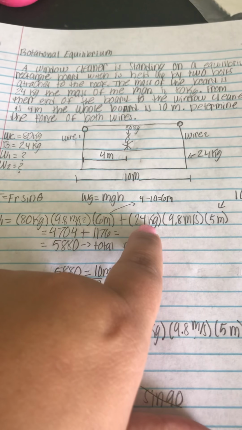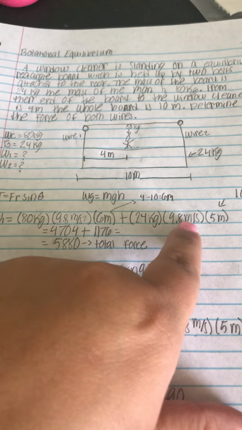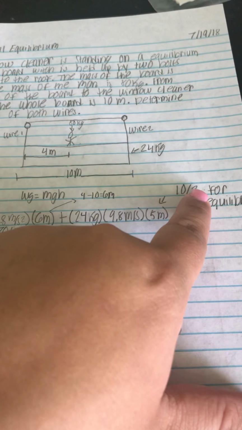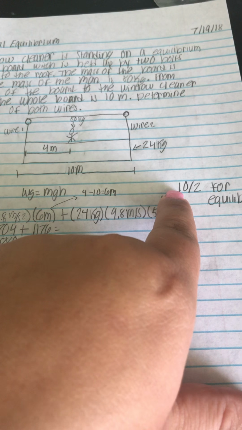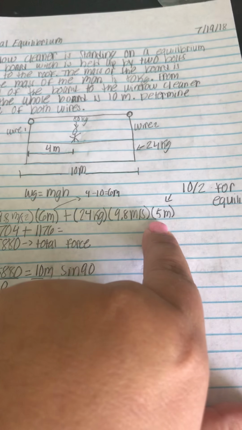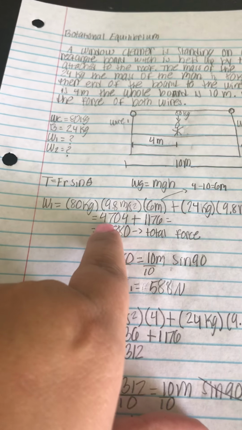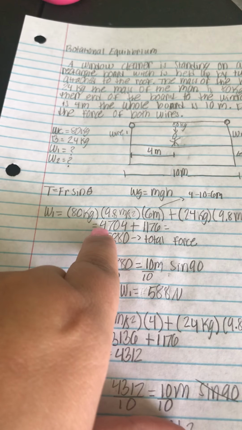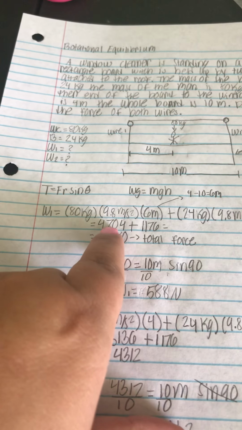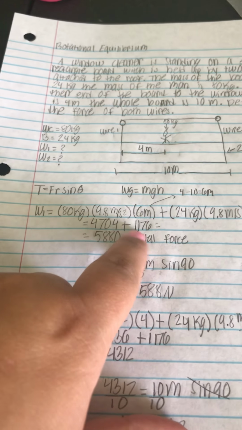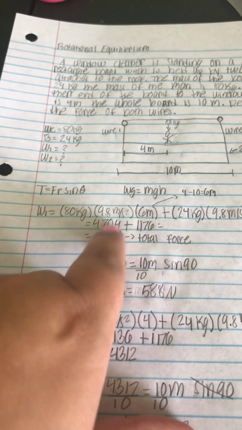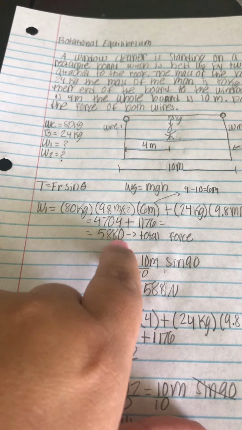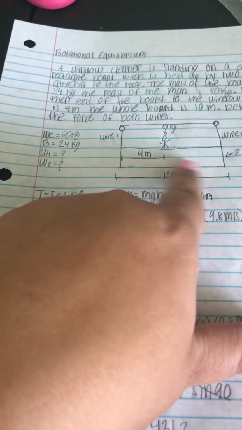Plus 24 kilograms times 9.8 meters per second squared times 5. Well, 5 is the equilibrium point, where the whole board is 10. You're going to divide it by 2, which gives you 5. So I go down and we simplify each side. So each side is 4,704 plus 1,176. You add them together and the total is 5,880, which is the total force of the whole thing.